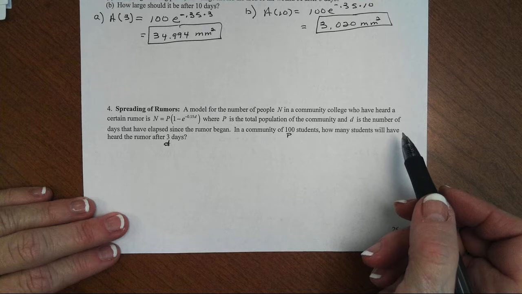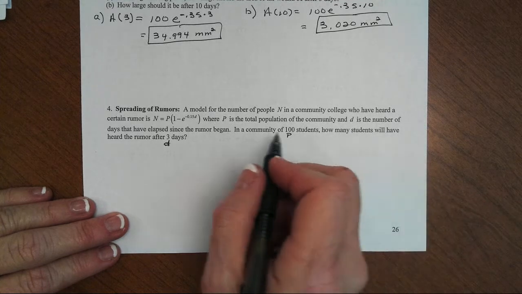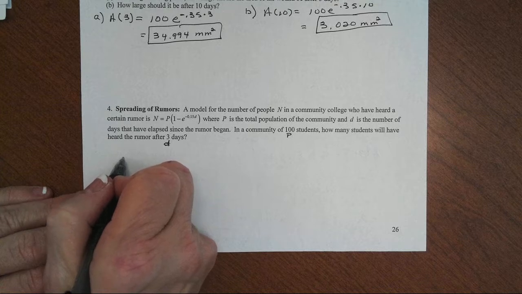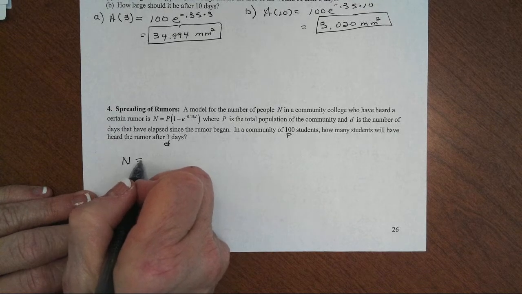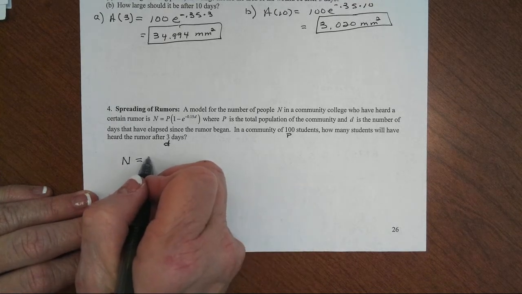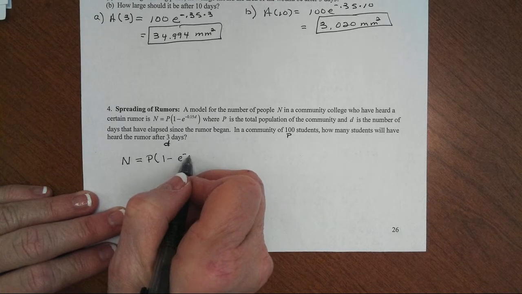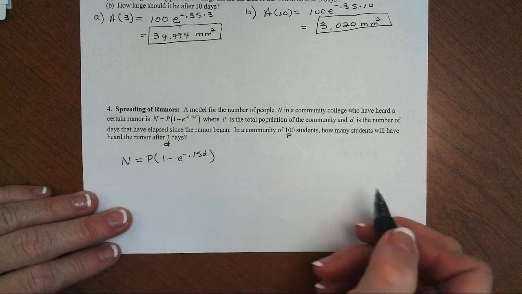Okay. So there we go. So we've got, I think, what we need. So the total number N is equal to P times 1 minus e to the negative 0.15 d.